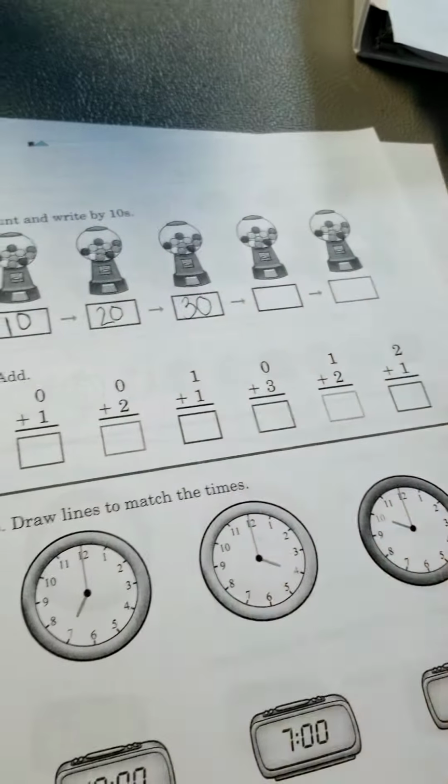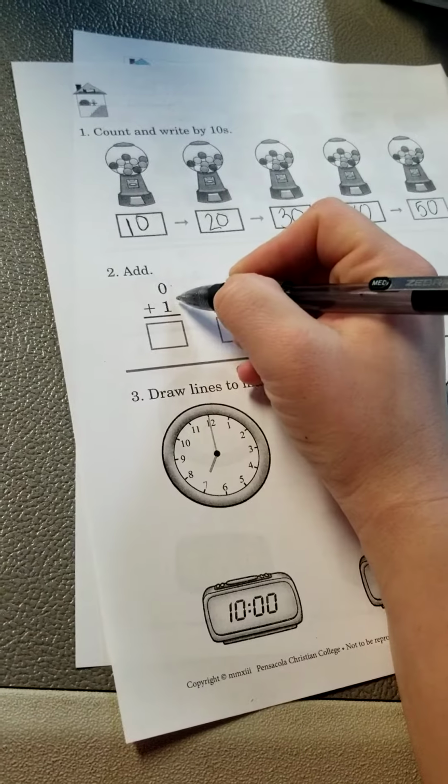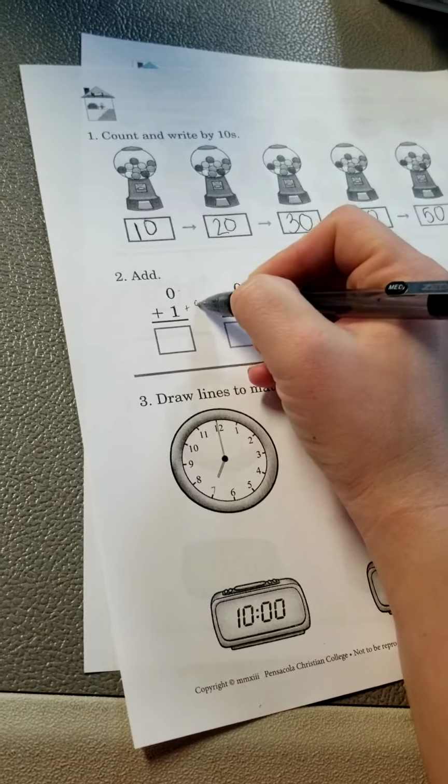Now, what about 0 plus 1? Well, if I have 0 kitty cats, okay, and then I add one little kitty cat, how many do I have? 1. Yes, so we write 1 in this first box. And then right here, if I have 0 pieces of candy, and then I add 2 pieces of candy, how many do I have altogether? 2. Yes, very nice.